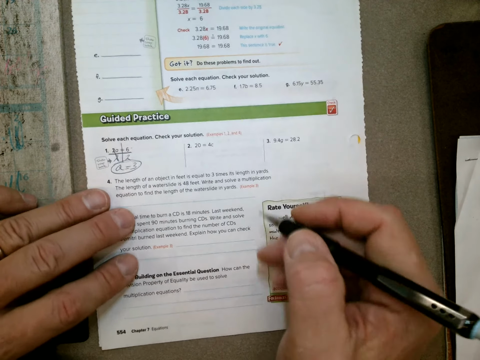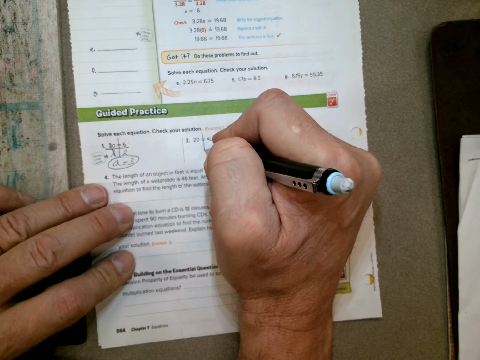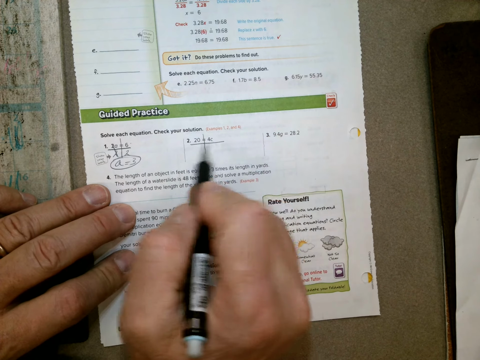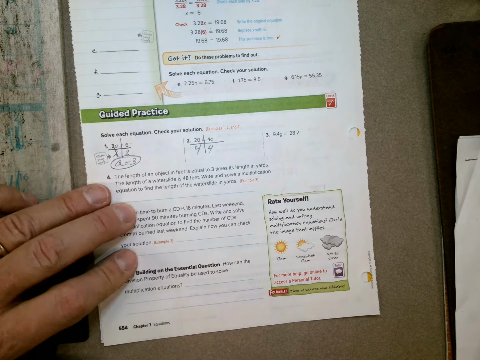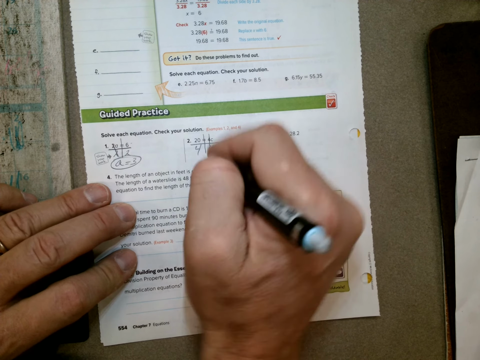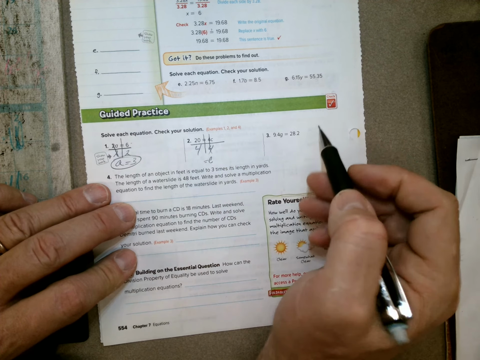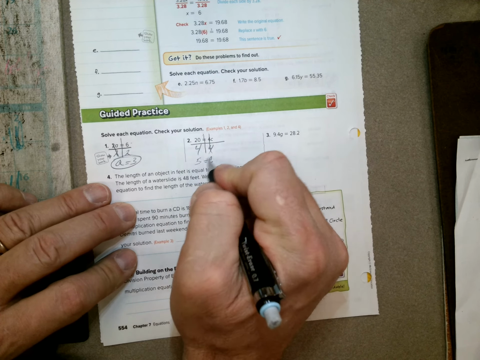We're going to go to number 2. We're going to balance beam and tee it up. I only tee when I divide. We're going to divide by 4, divide by 4. This cancels. C comes down. 20 divided by 4 is 5, right?